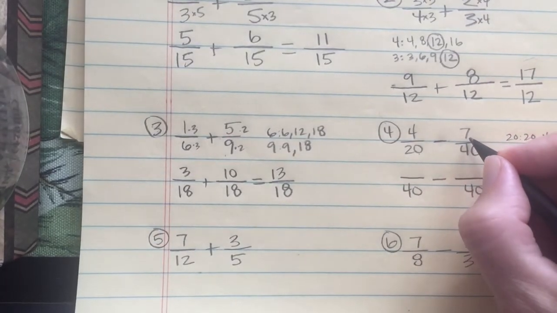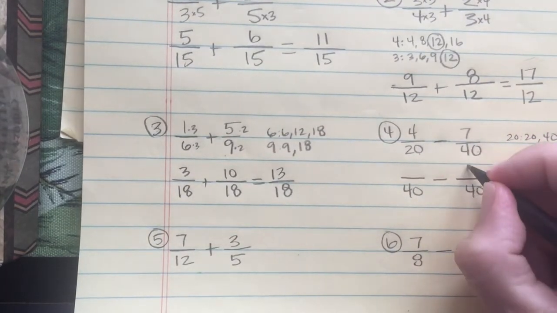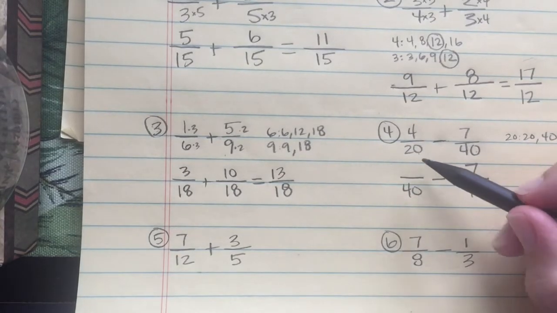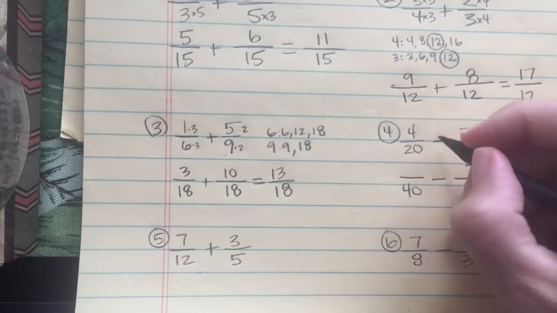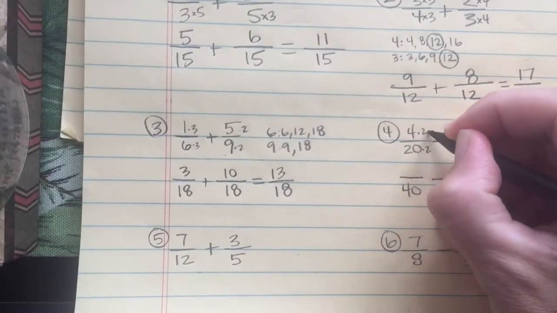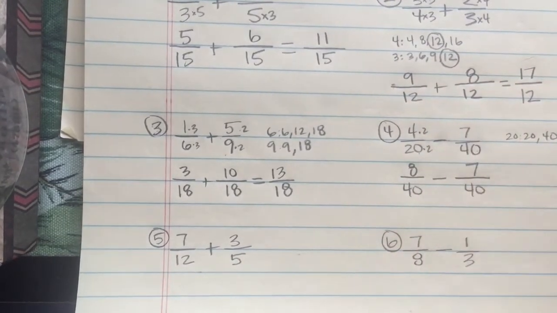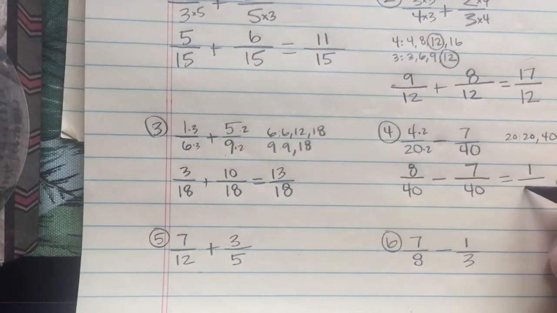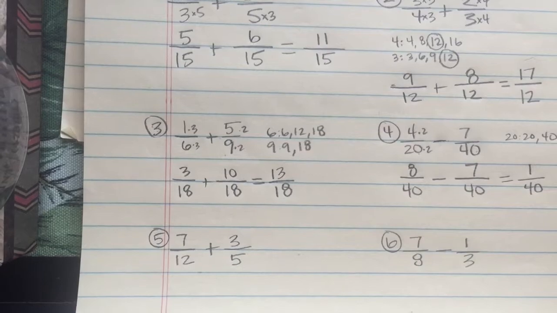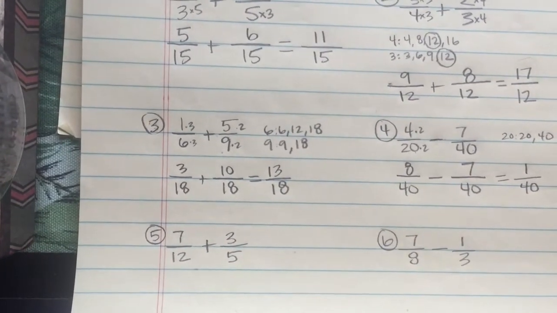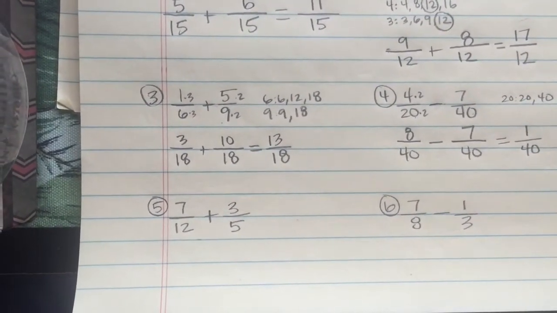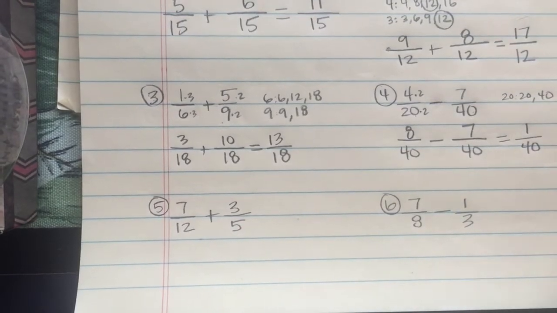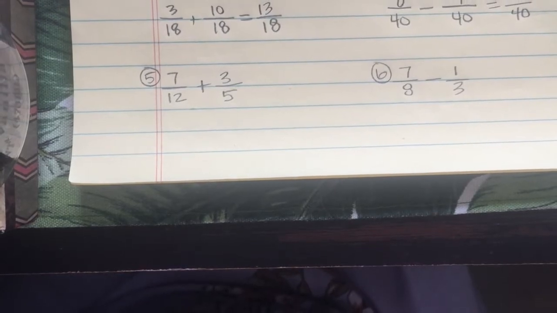This fraction doesn't change because it's got the same denominator. And then to turn 20 into 40, we multiplied by 2. So that times 2 gives 8/40. 8 minus 7 is 1. Denominator stays the same. All right, I'm going to have you do these next two on your own, and I will do them quietly off to the side. Go ahead and pause your video, and then I'll show you the worked out answers when you come back.